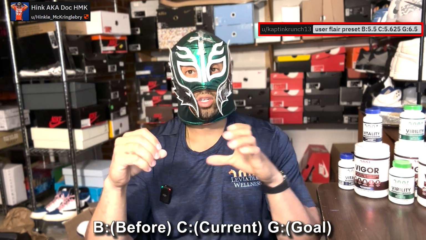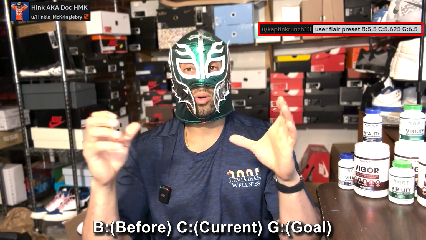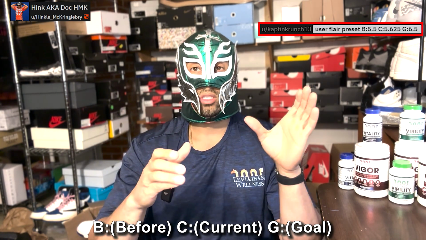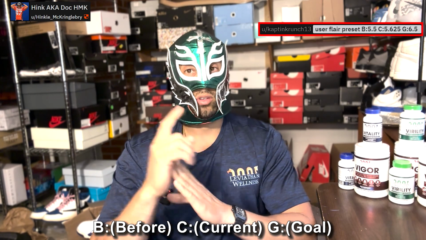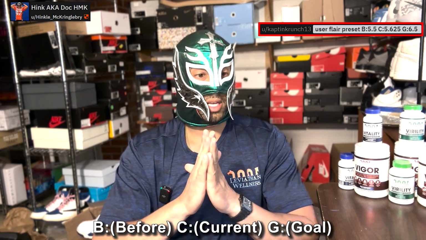And then oftentimes on our subreddit r/gettingbigger, you will see something that says like B 5 inches, C 6 inches, G 7 inches. That's before, that's your current, and then that's the goal. So they're basically putting their measurements up there as far as where they started, where they're currently at, and what they hope to get to, okay? And so I'll try to insert a little username sample example there, okay?